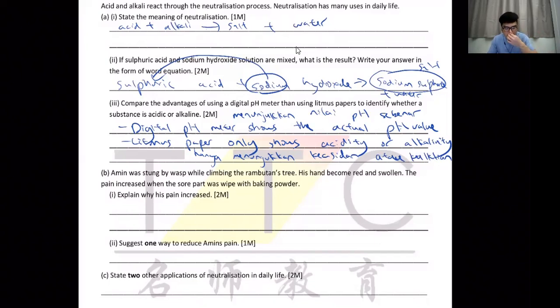Any technical field, what do I mean by technical? Like you want to be an engineer, an architect, or something related to the medical field, you have to take science stream. Art stream is only for when you're going for business or arts. No choice. If you want to be an architect, you have to take science stream.